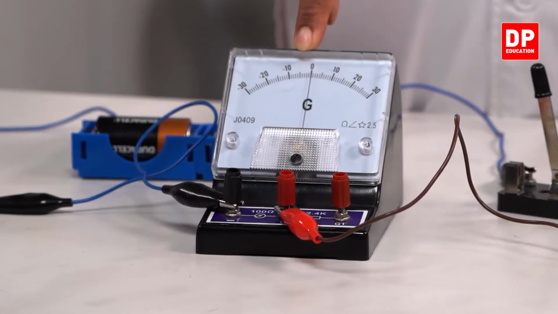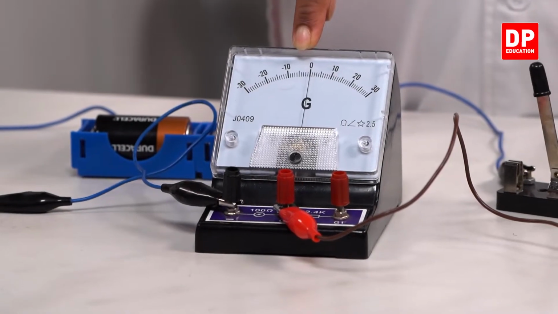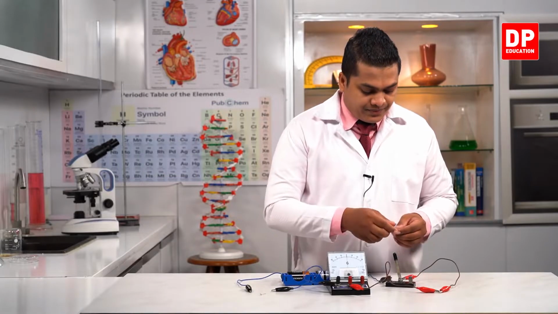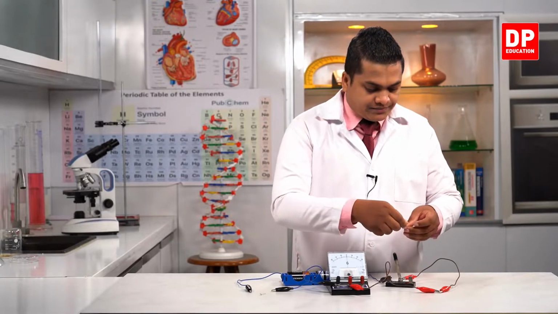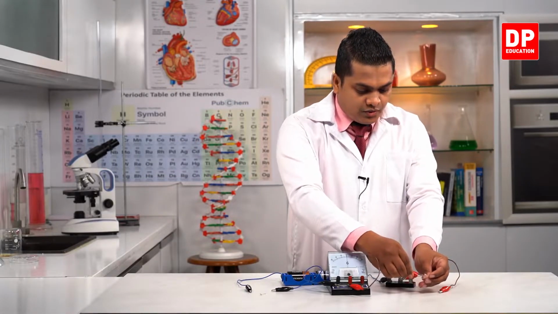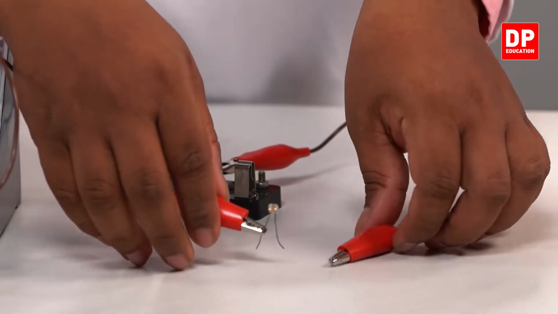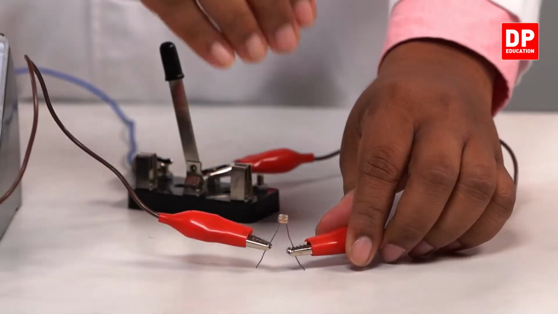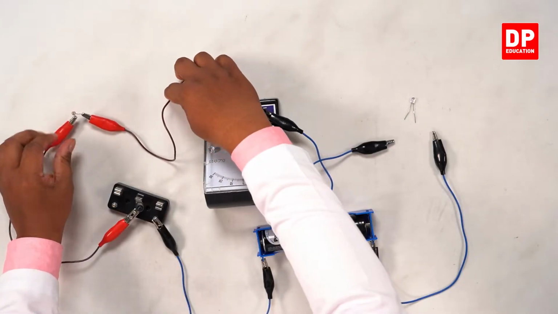So first of all, I have a galvanometer with me. You know that a galvanometer is a type of ammeter, right? Meaning that we can measure very small amounts of current. So I'm going to connect the two terminals of the LDR like this.